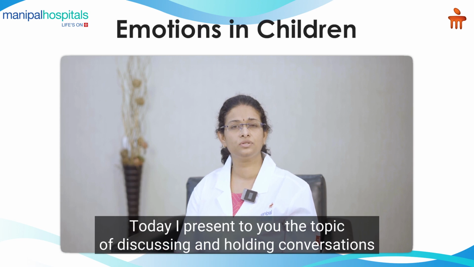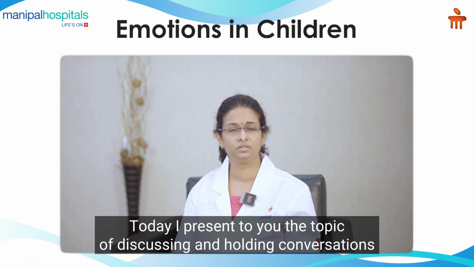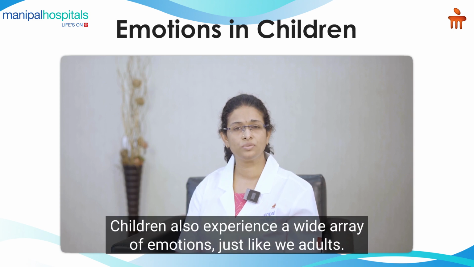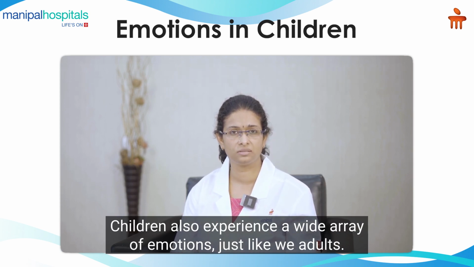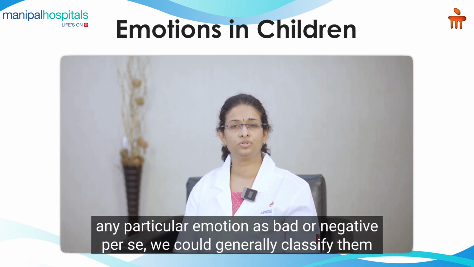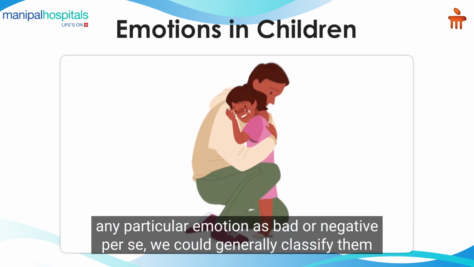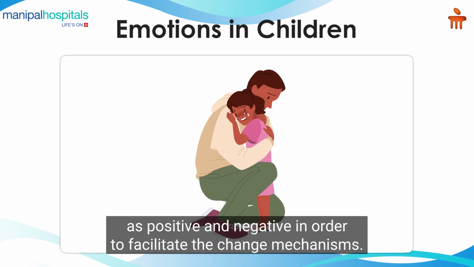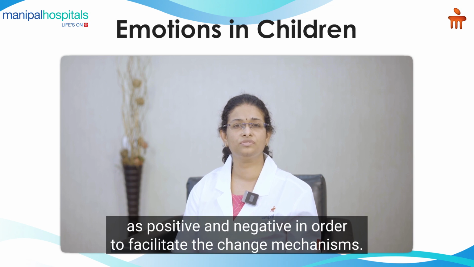Today, I present to you the topic of discussing and holding conversations about emotions in children and adolescents. Children also experience a wide array of emotions just like we adults. Though I do not consider any particular emotion as bad or negative per se, we could generally classify them as positive and negative in order to facilitate the change mechanisms.